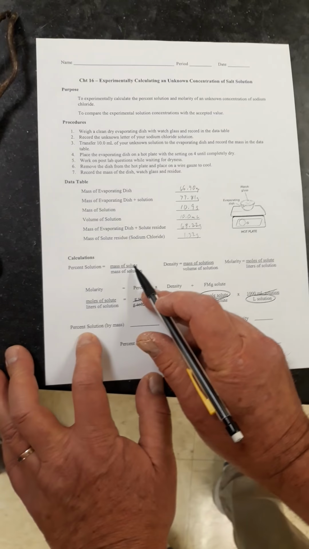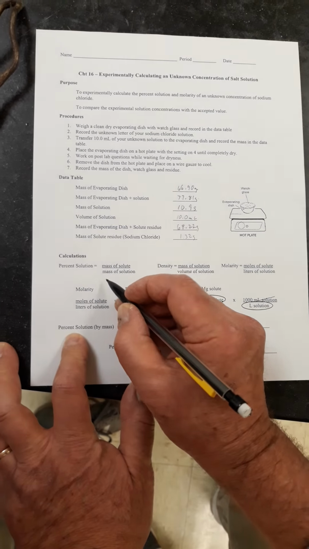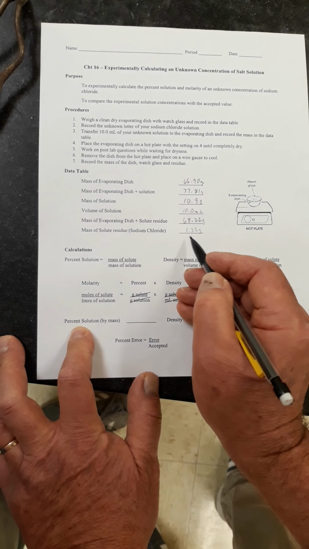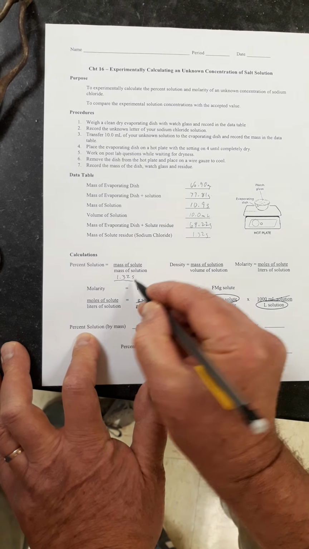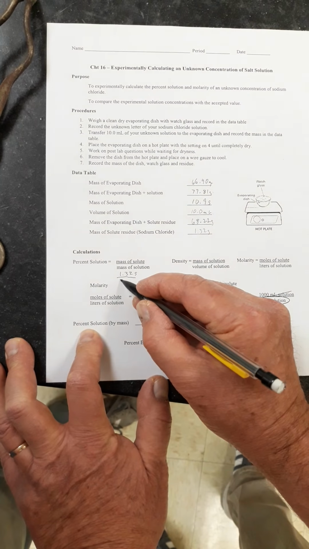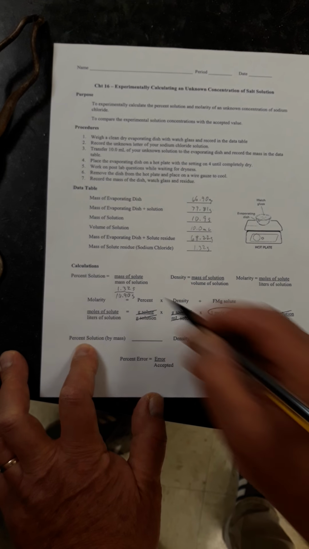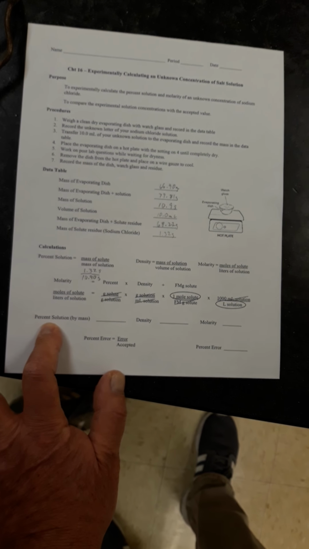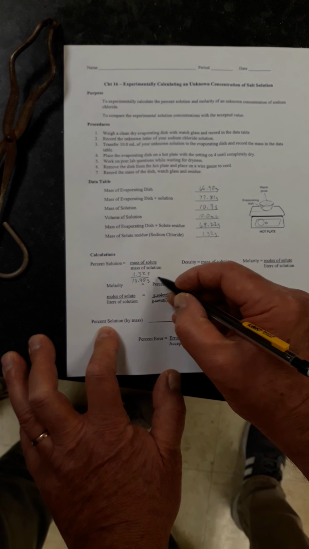All right, so here are the calculations. Percent solution is mass of solute over mass of solution. Pretty easy calculation. The mass of the solute is 1.32. The mass of the solution, 10.90. Divide those. 1.32 divided by 10.9, 12.1 percent.